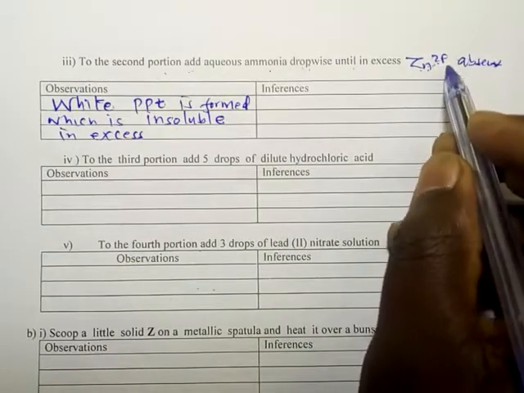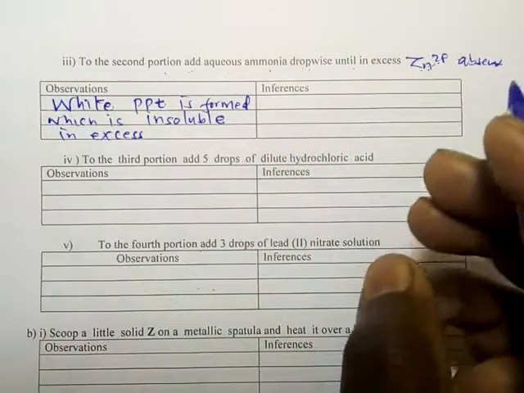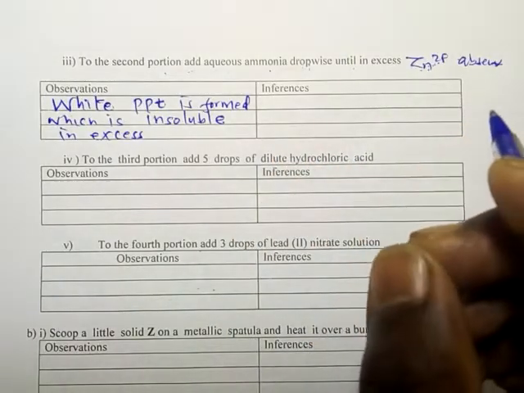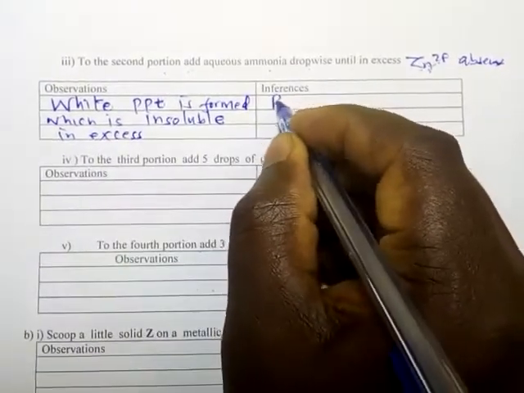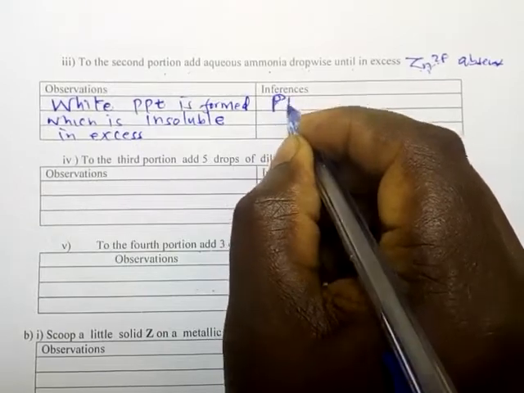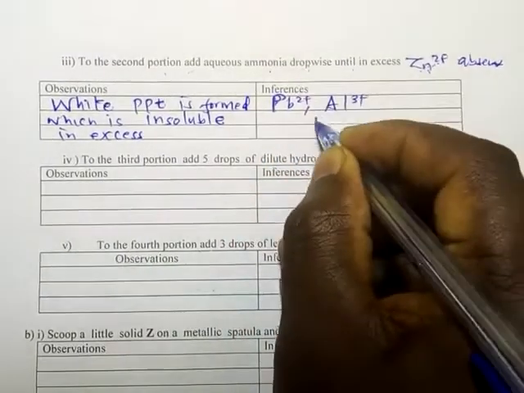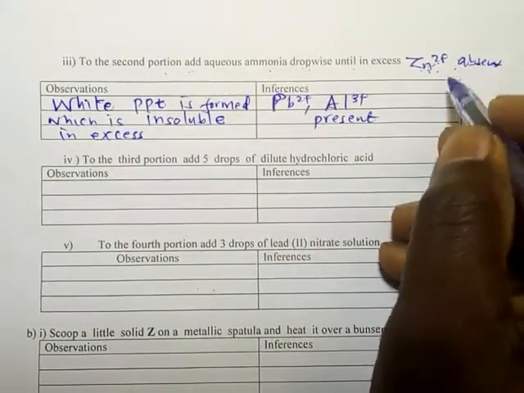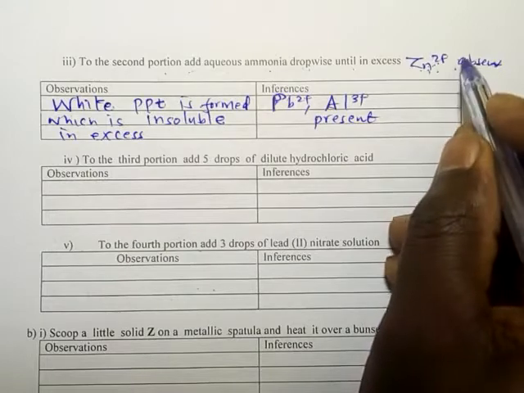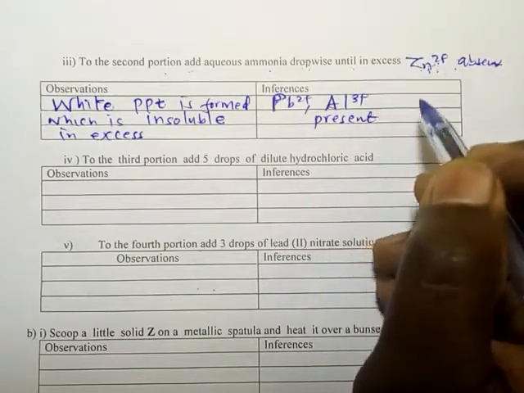But if the zinc ions are absent, what will be present? We had 3 of them: aluminium, zinc, and lead. Therefore, zinc is not there. It means that lead and aluminium are present. I want to avoid the negative answers. Instead of writing this one absent, write what is present.